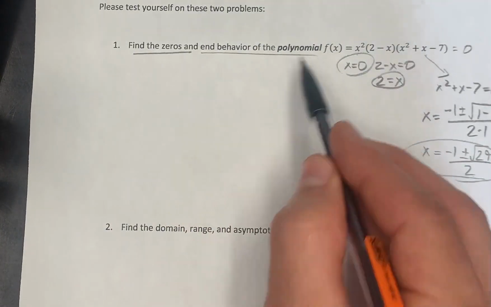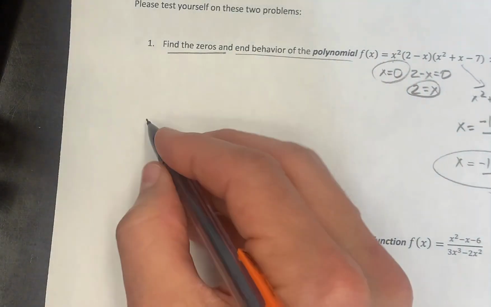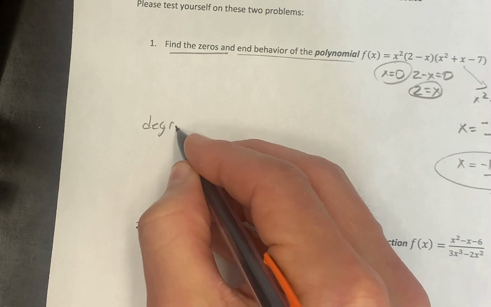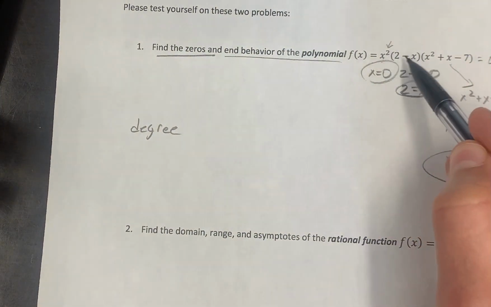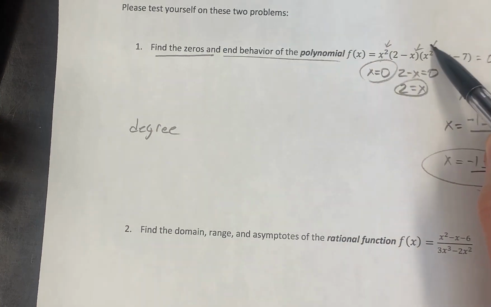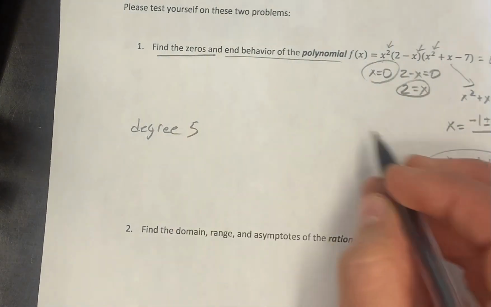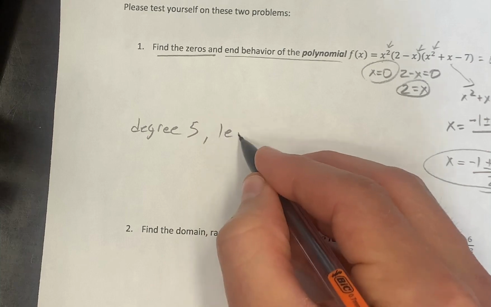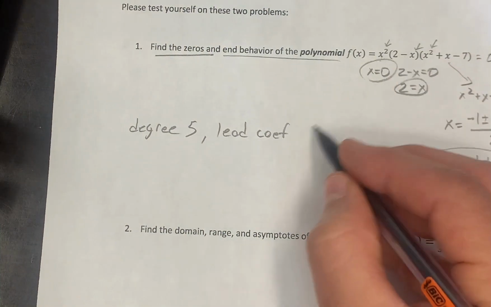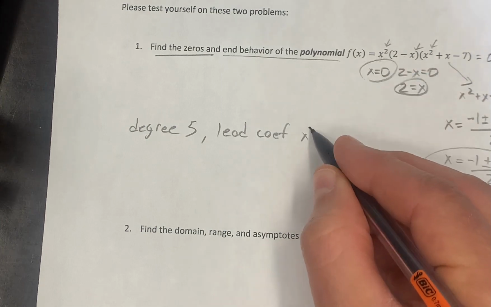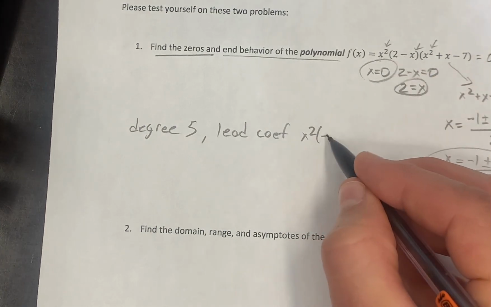Now, as far as end behavior, first I need to know the degree. The degree of this is 1, 2, 3, 4, 5. The lead coefficient is going to be what happens when you take all of those lead terms. So let's say x squared, the 2 won't matter so much.